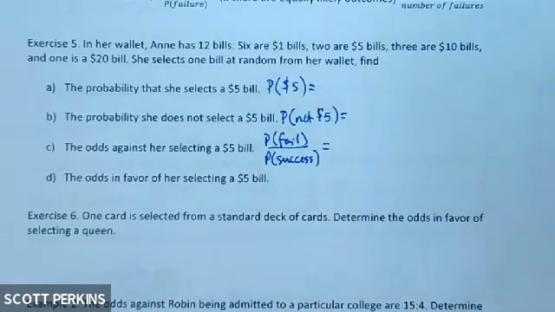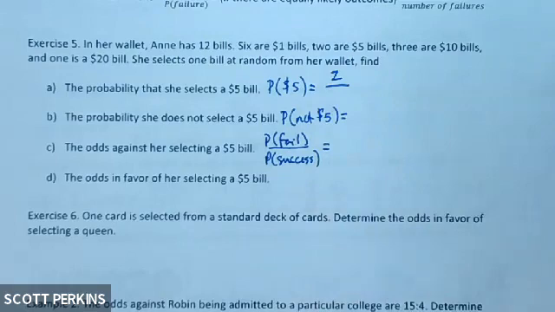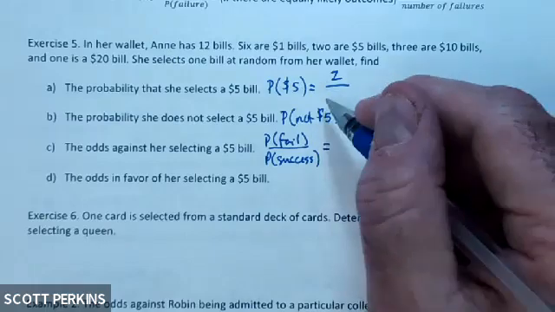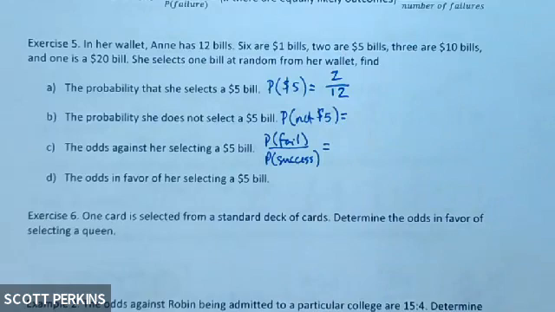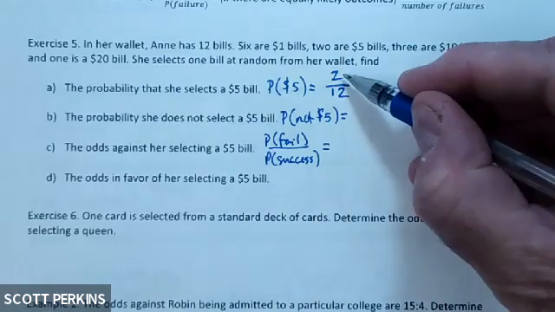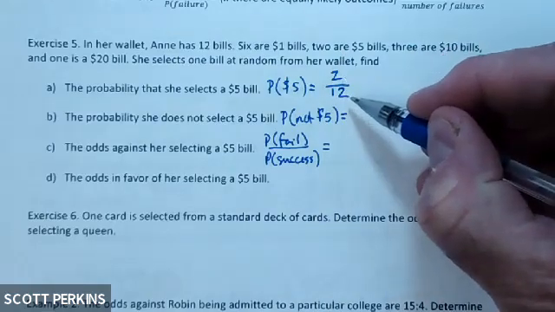Okay, so the first one, the probability that she selects a $5 bill. Okay, so what's that relationship? What's the ratio you wrote down? Perfect. There's two $5 bills, so that's successes, divided by, now if you made this mistake, don't beat yourself up. That's why I'm asking the question, is because I expect some of you to get lulled to sleep. So I totally understand. Okay, but the denominator is now the total. So the denominator here is 12, not 10.